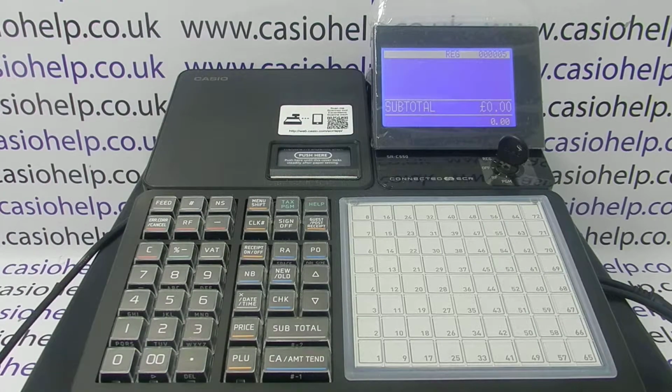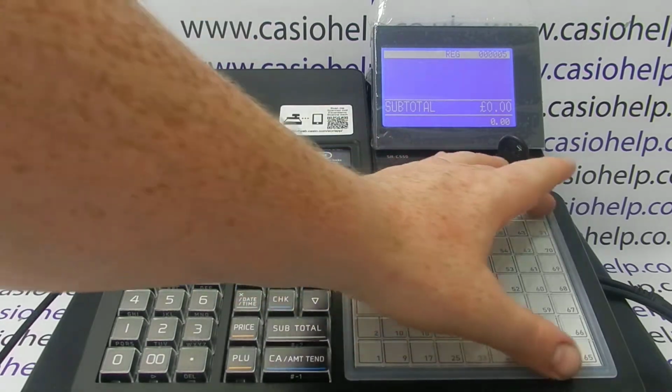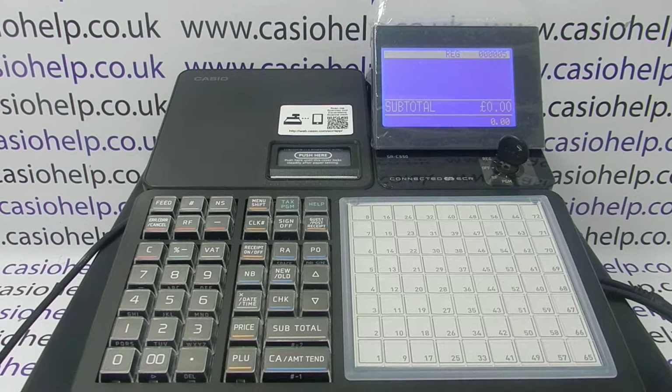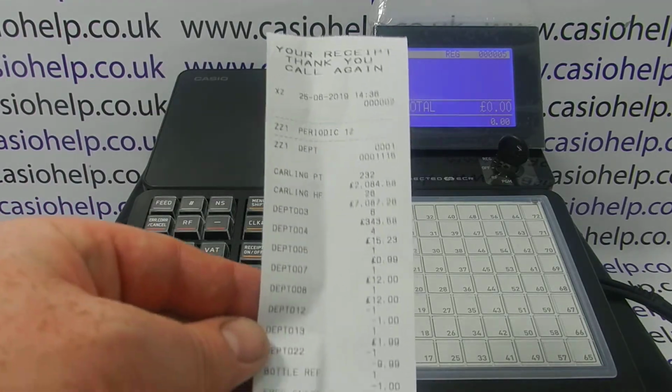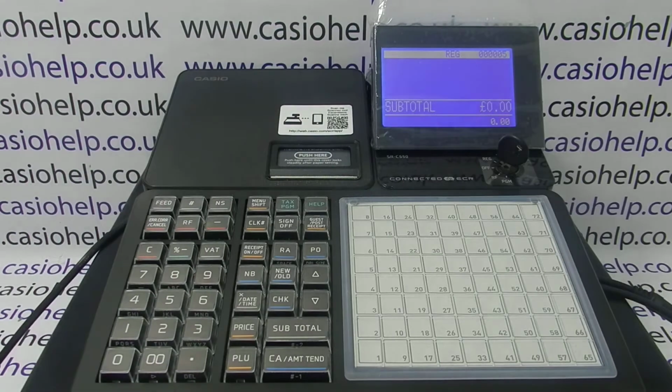In this video from Casio Help, we're taking a look at PLU reporting on the SR-C550 register. So you may or may not have PLU set up on the machine because as standard, all your buttons here are departments and your department sales are covered in your standard Z report. So if you run a daily Z report or a periodic Z report, all your departments are listed out automatically.